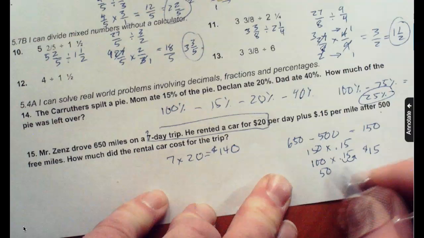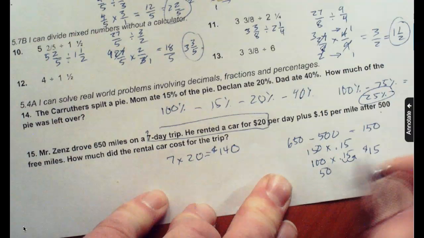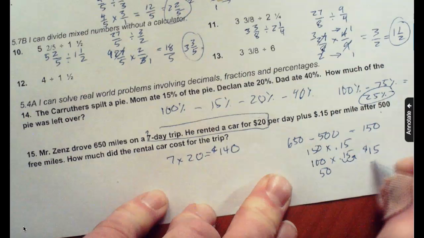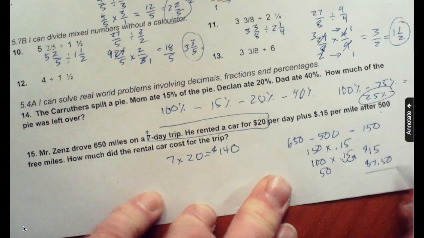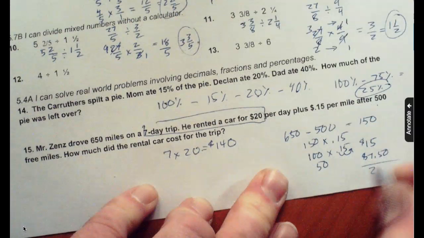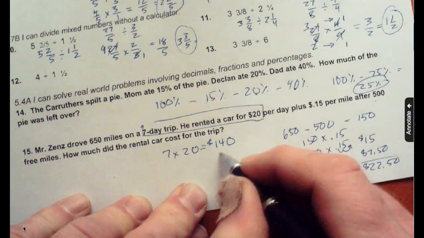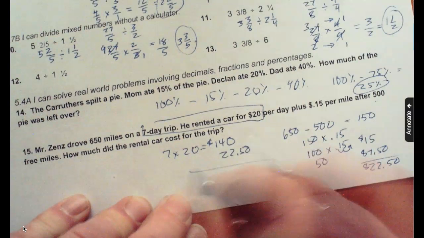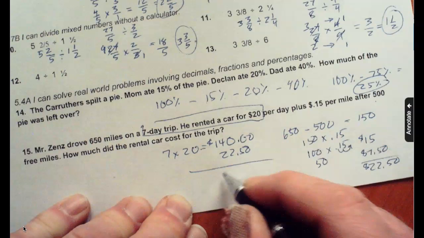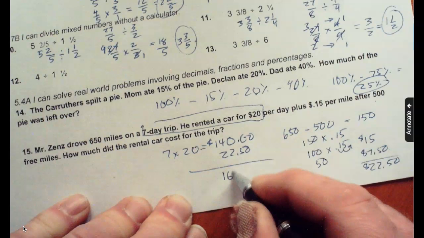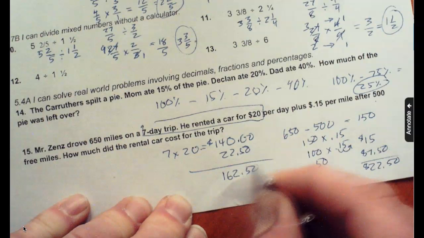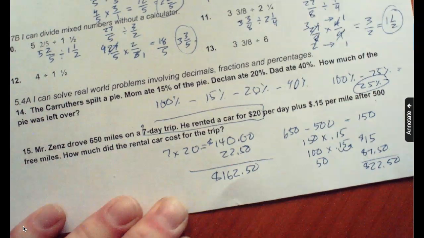Well, if 100 miles is $15, half of that is going to be $7.50. That's what he owes for the second. So add those together. He's got $22.50 in miles. So if we add that, 22.50, to that 140, you'll have 162.50. All right. Thanks for listening.